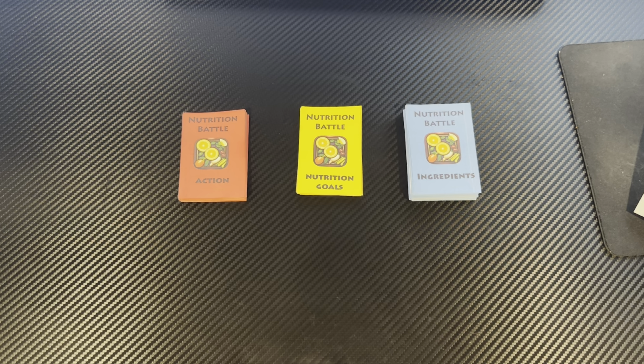Trade phase, this is optional, but players can trade caloric ingredient cards or action cards with each other. And in the end phase, the players choose to end their turn. So the rules basically include a maximum of 5 ingredient cards in a player's meal and the one-time use of an action card. Like I said, trading is optional, but it can only be done during the trade phase.